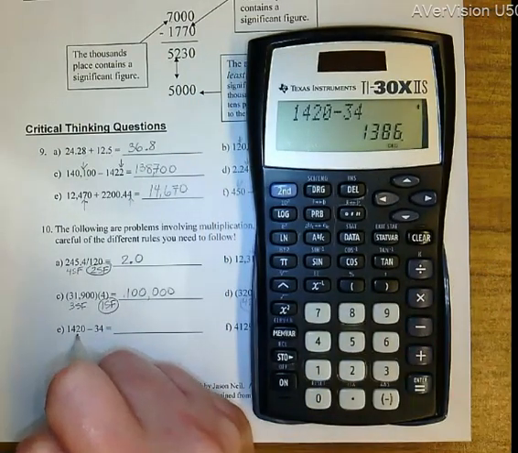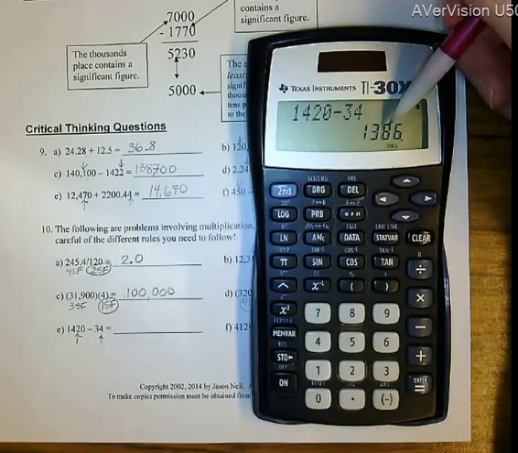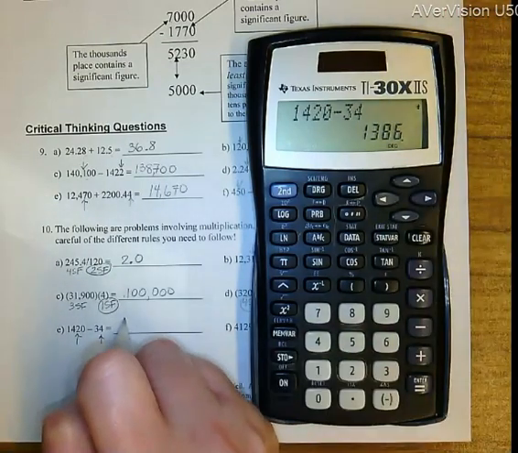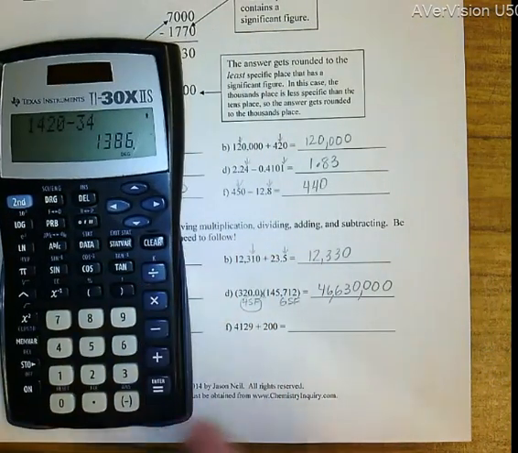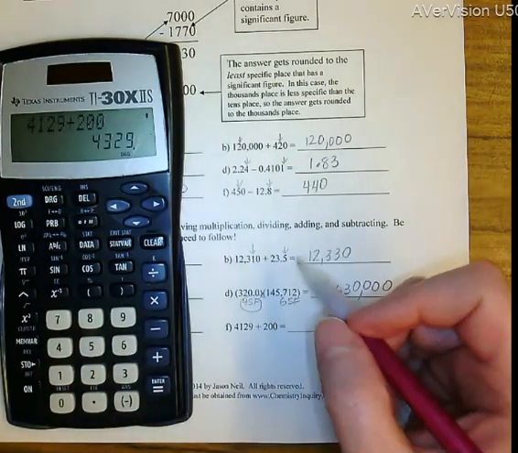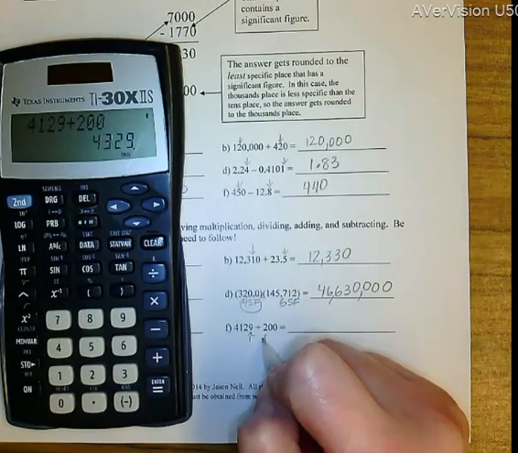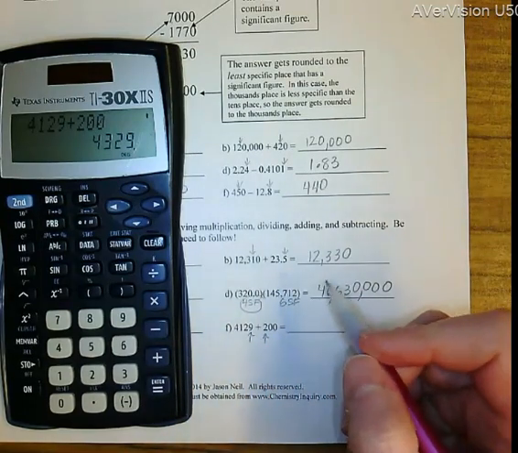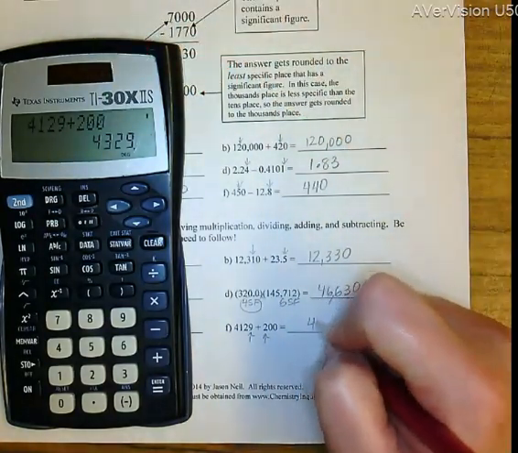This is adding and subtracting, so tens place, ones place, so I have to round to my tens. And that 6 is going to make it go up, so it's going to be 1390. And then 4129 plus 200. And then again, I'm adding and subtracting, so in the ones place and then the hundreds place, so I have to round to my hundreds. So this is going to be 4,300.